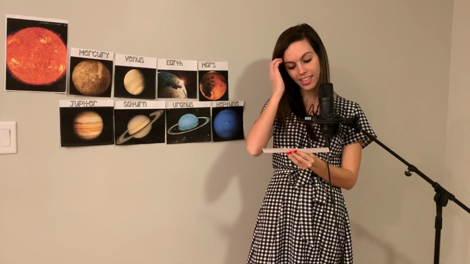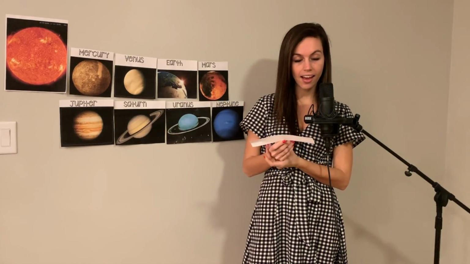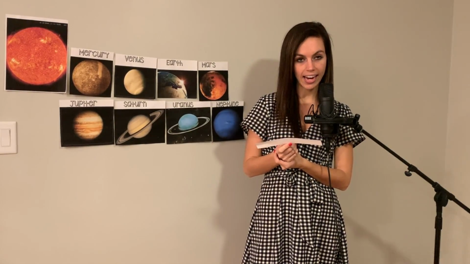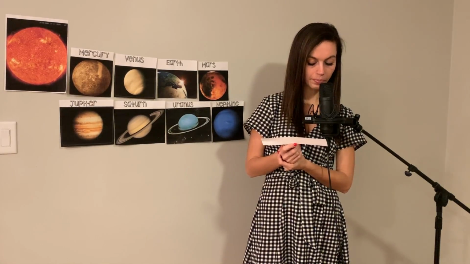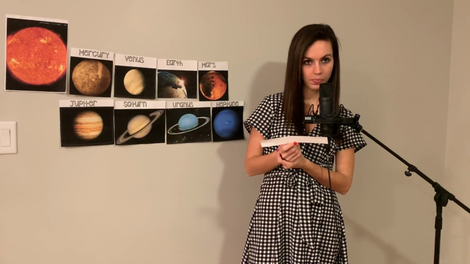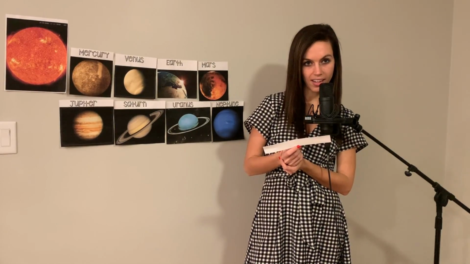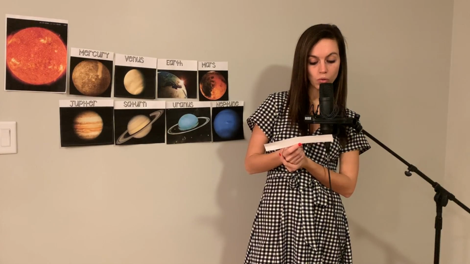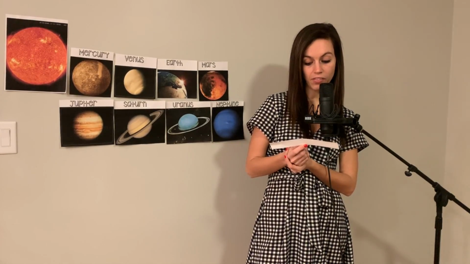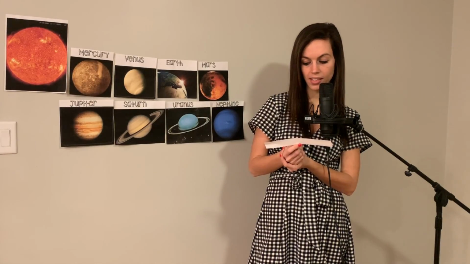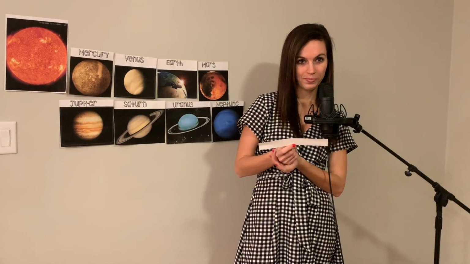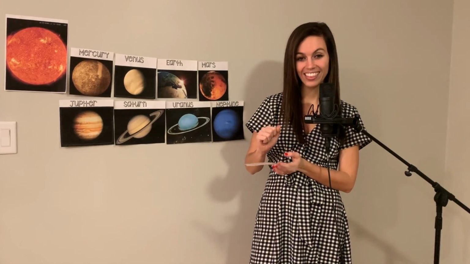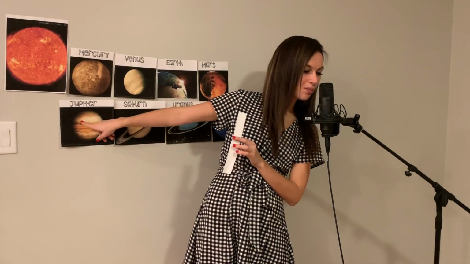Okay. The next clue is the day on this planet lasts 9.5 hours. It has the shortest day in our solar system. Does anyone know what planet? Okay, I'll give you another clue. We talked about this yesterday. It's a very stormy planet. It has a famous red spot on its surface that's actually a hurricane. Yes, very good. It is Jupiter.